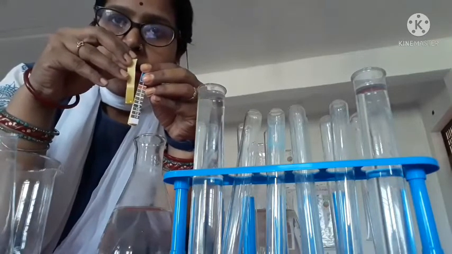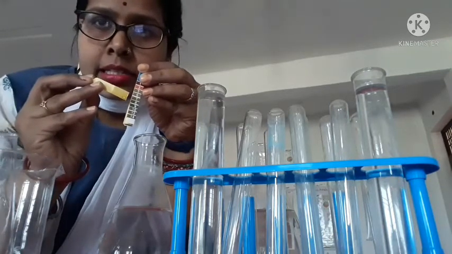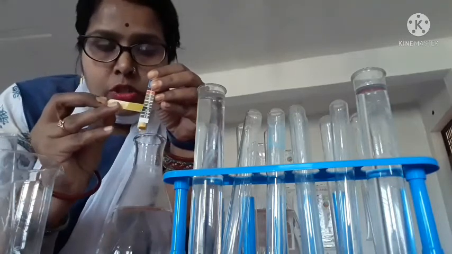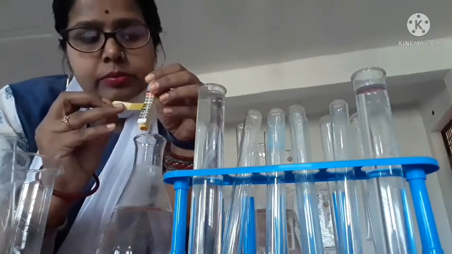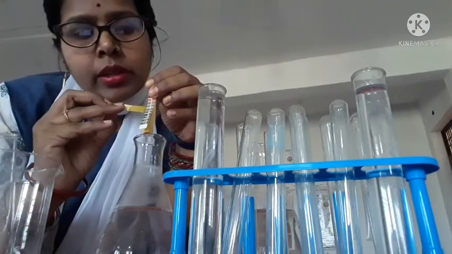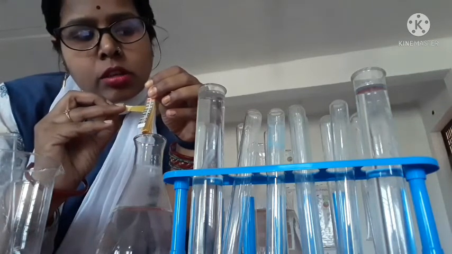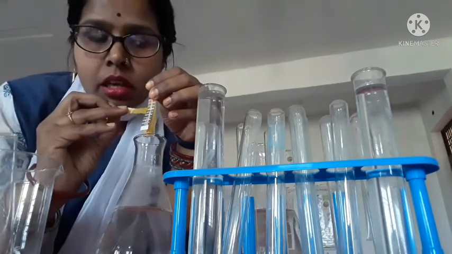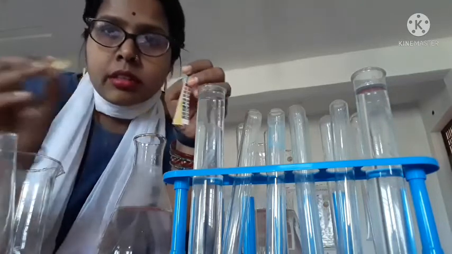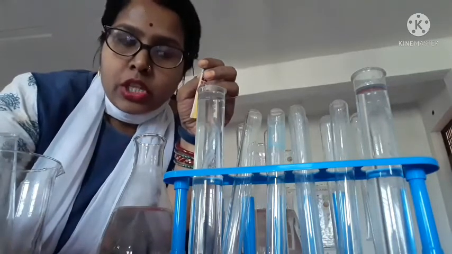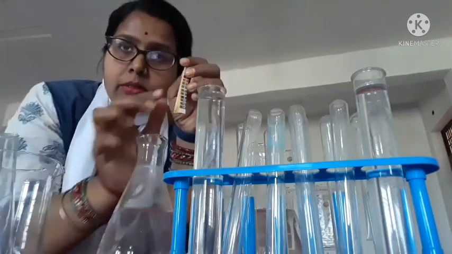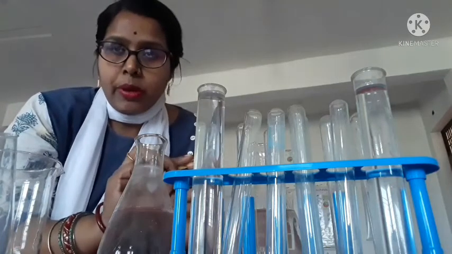You just observe which range it falls in. I think it will also be 5 point something. So these are the checks of the pH of different water samples by using the pH strip papers.